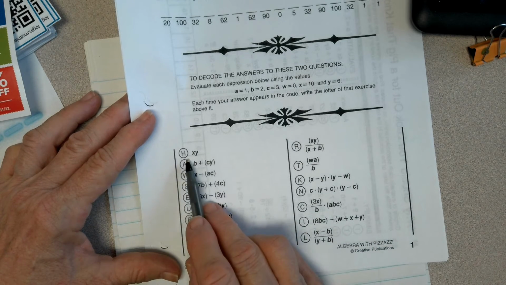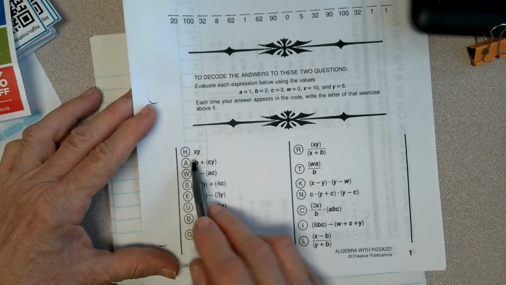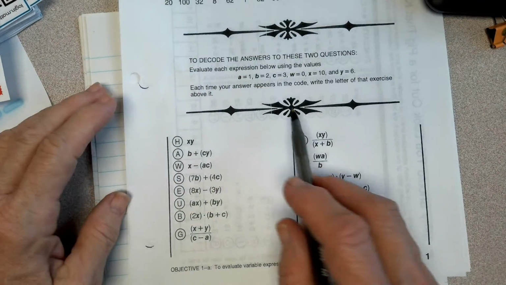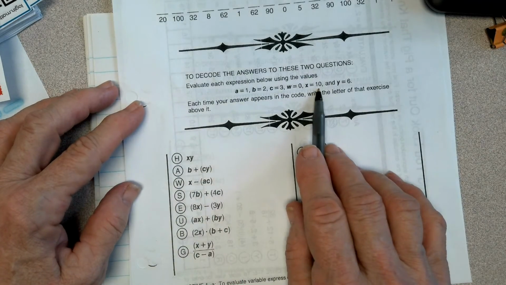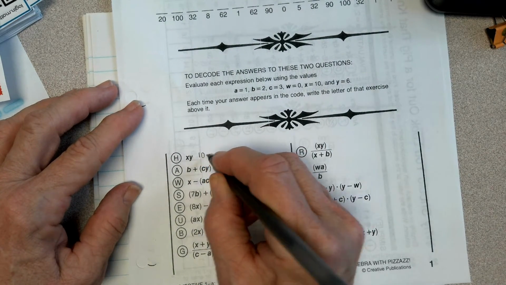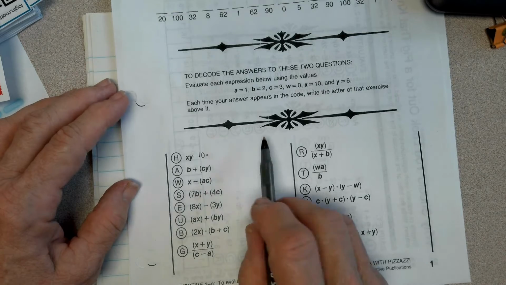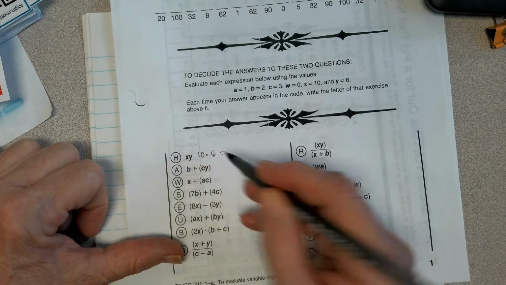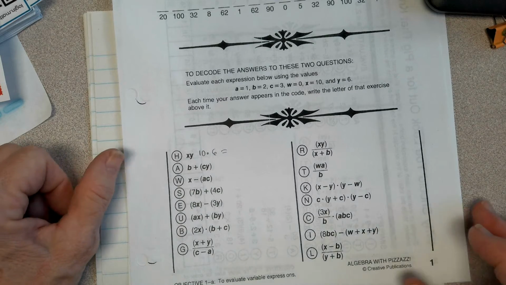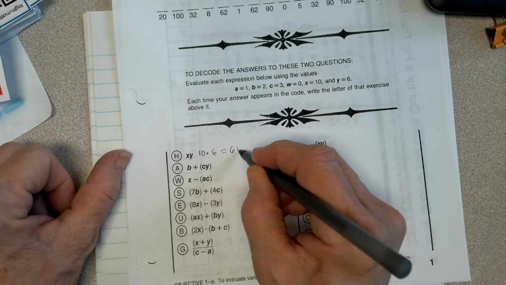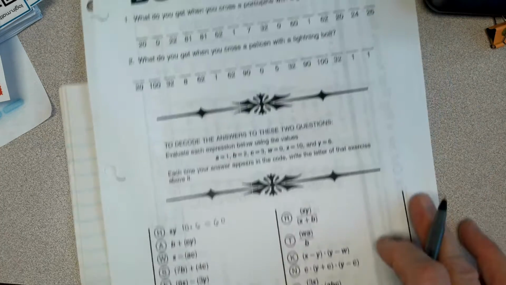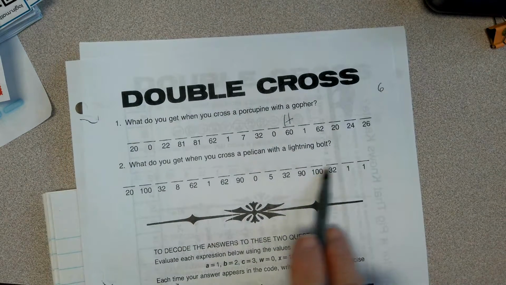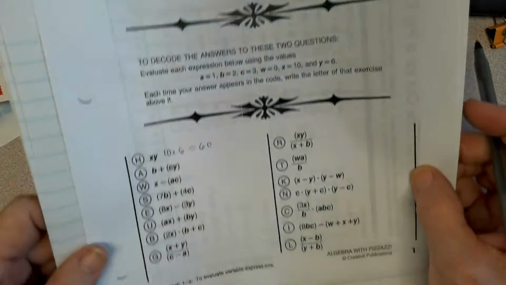So on the letter H, who knows what you have to do? Multiply. So do we know what the X value is? X value is 10. So evaluating is substituting and then solving. And the Y value is 6. So this is pretty easy. So that answer is what? 60. So wherever you see the 60 above, you're going to put the letter H. How many 60? And there might be more than one. I don't see one.